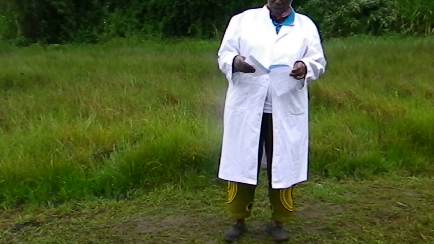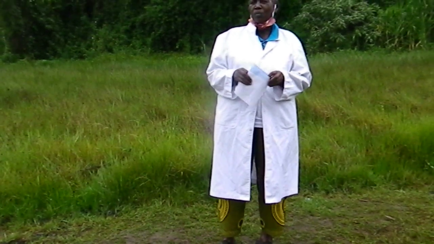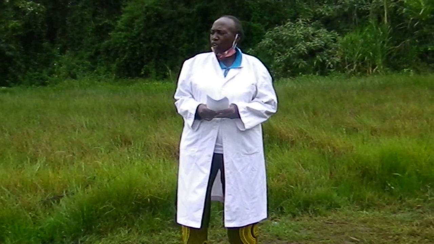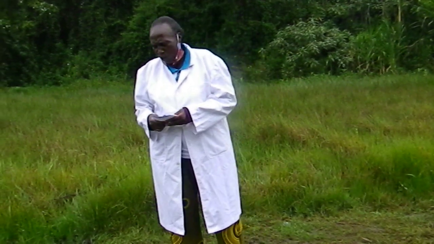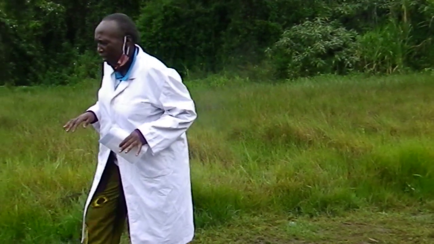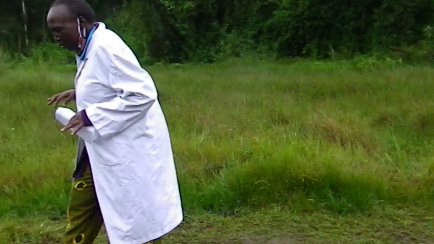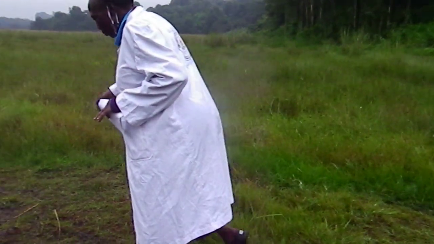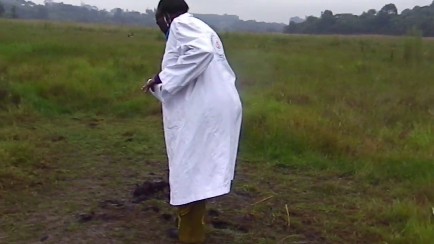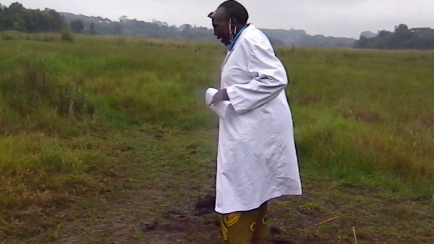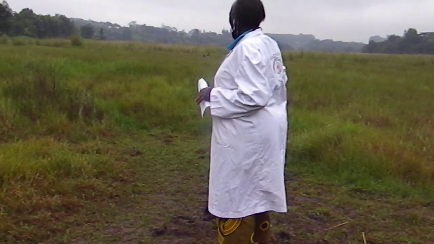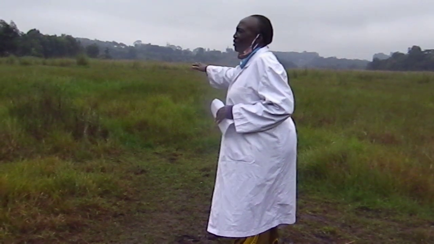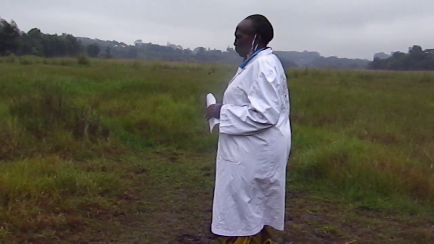So what are we going to do here? What we are going to do is zonation. What is zonation? If you check behind me, you should be able to see some birds. What are they doing? And you can also see some vegetation, which is different from where I am.